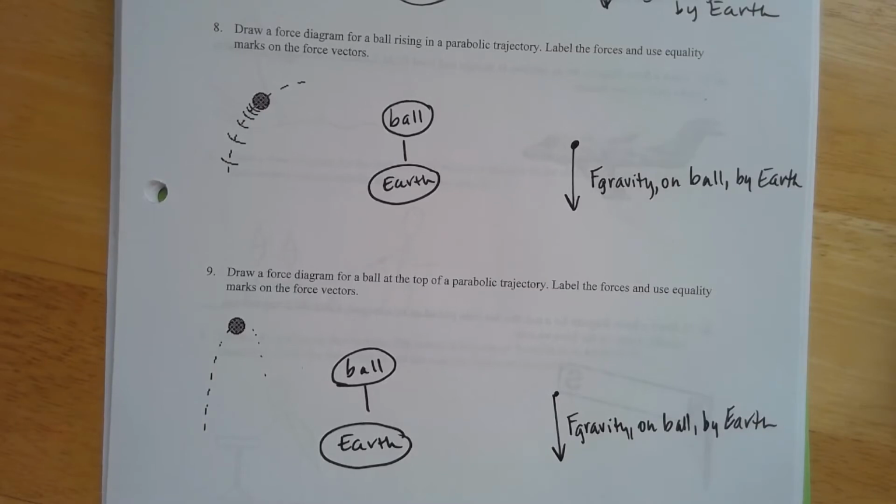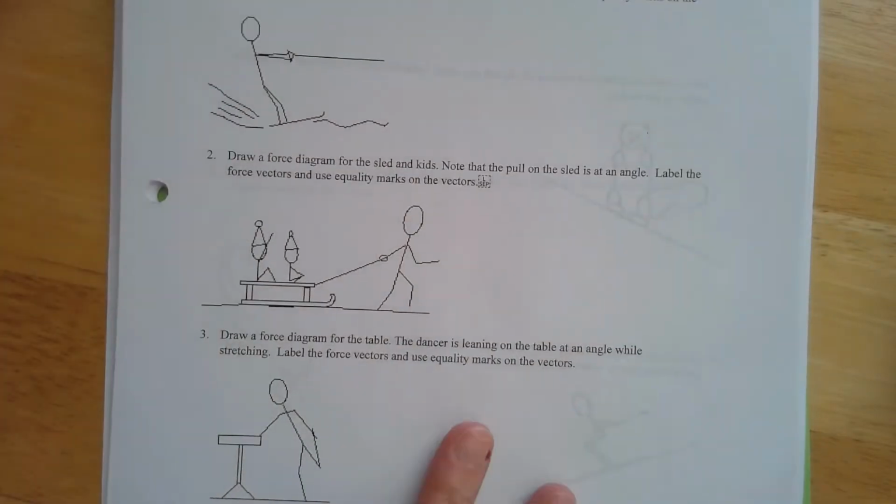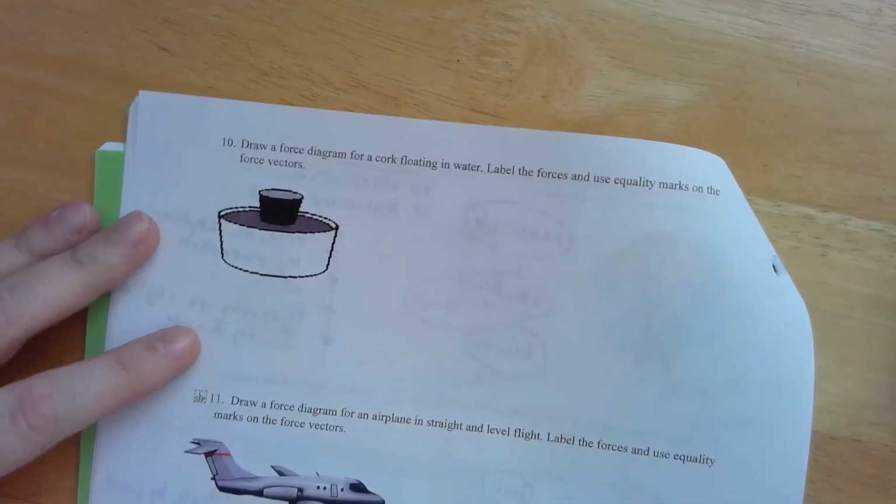Does anyone have any questions about that one? Okay. Guys, we're going so fast today.